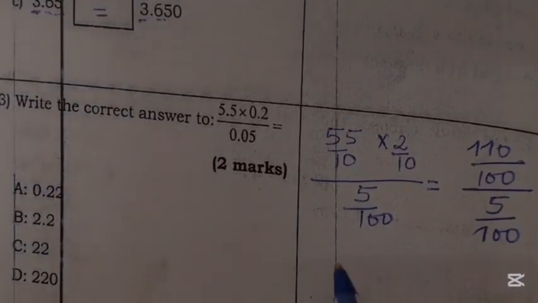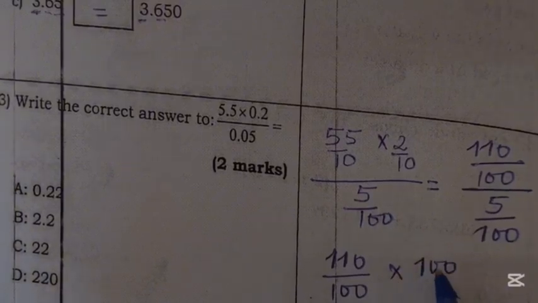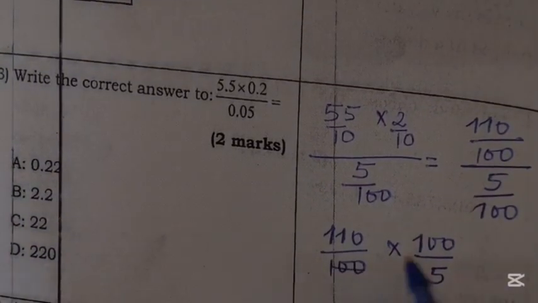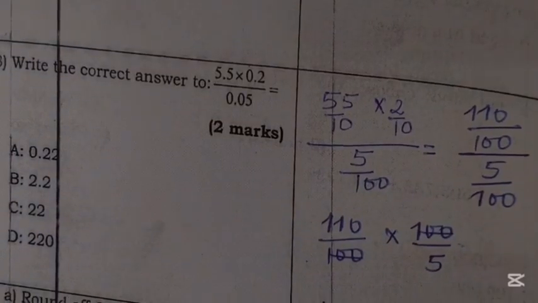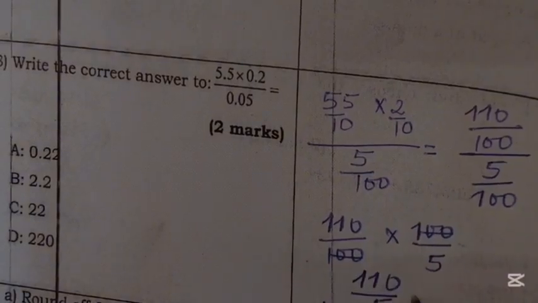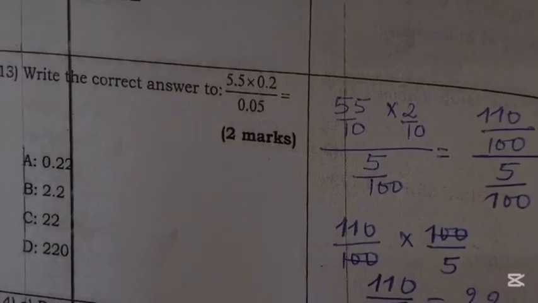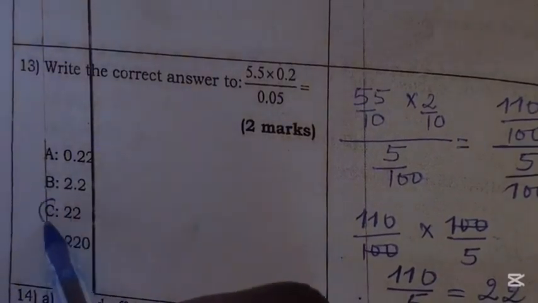This equals 110 over 100 times 100 over 5, because this and this will be cancelled, right? Then we shall get 110 over 5, which is equal to 22. Then our answer will be C.